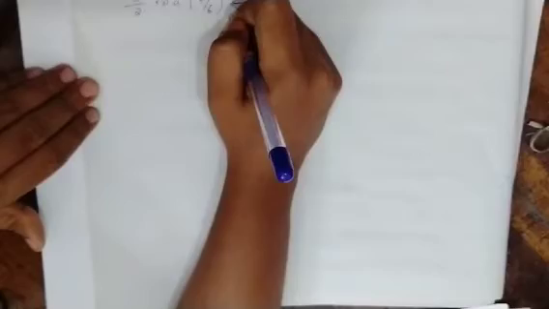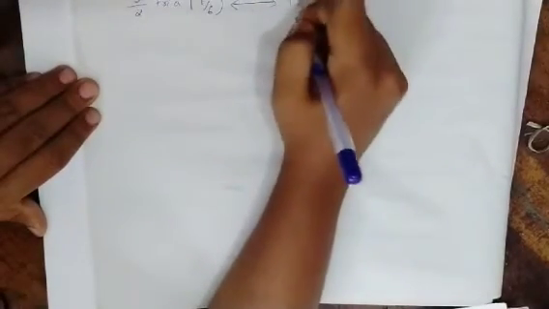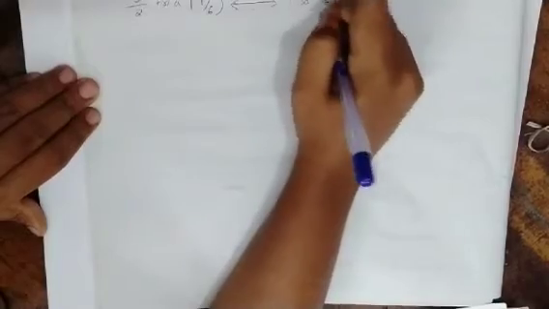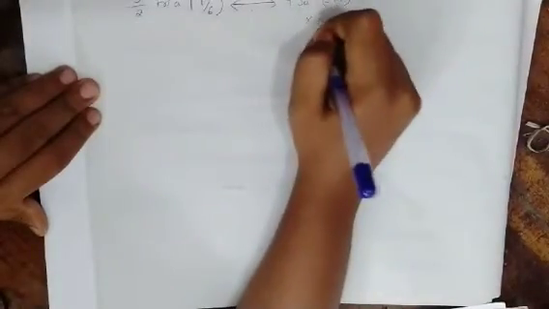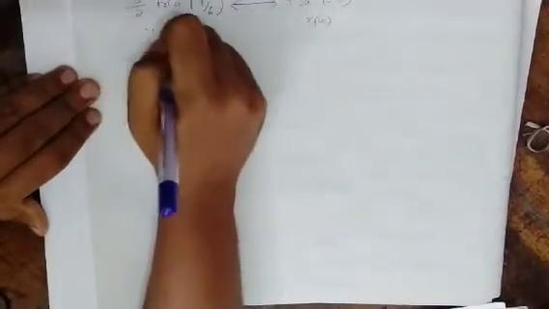x of t, so 3 by 2 triangle T divided by 6, gave us a Fourier transform of 9 into sampling square 3 omega. Let this be omega, let this be x of t.